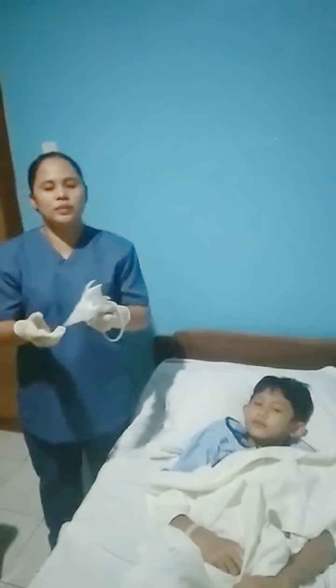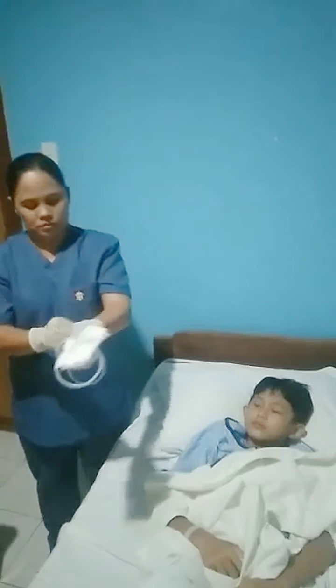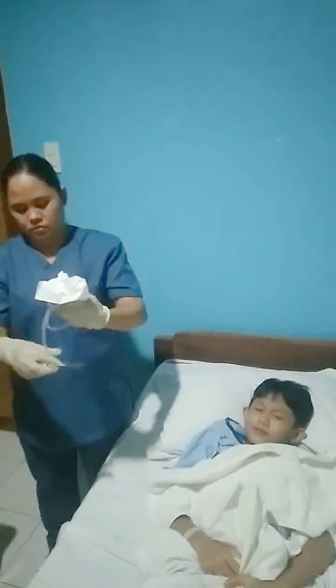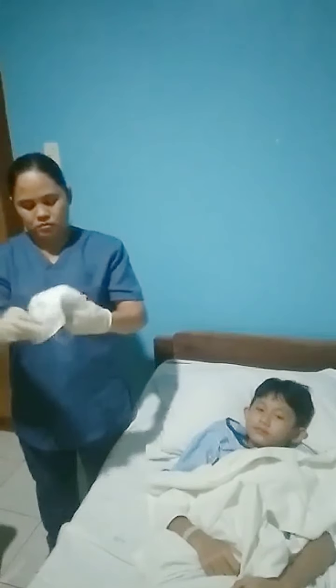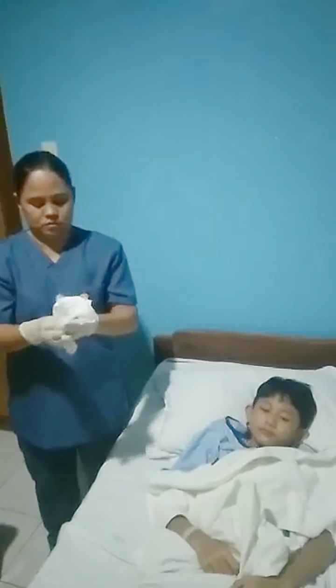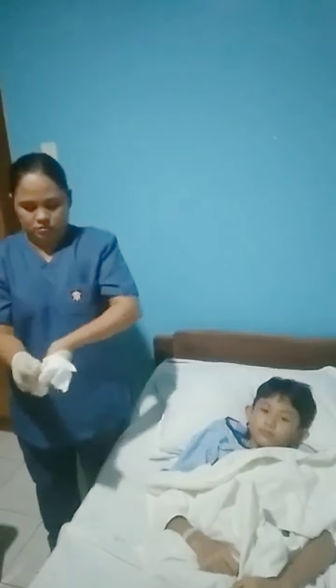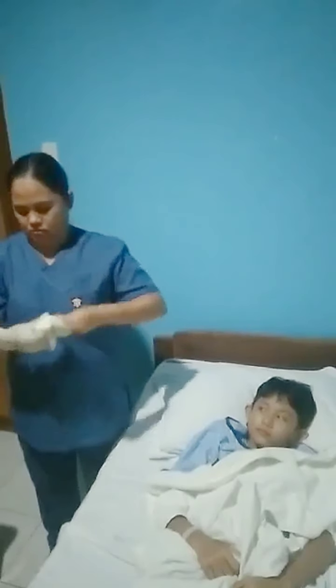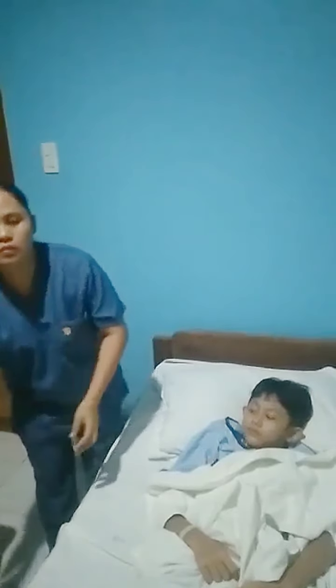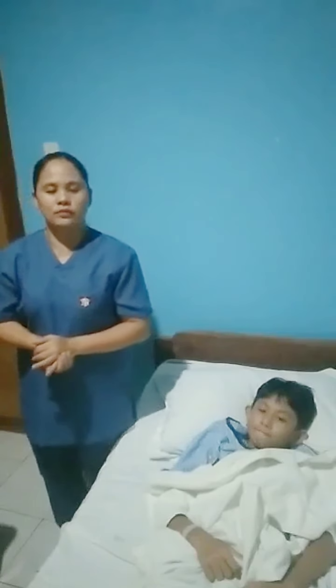Place the soiled tube in a paper towel and cover it, and you may now remove your gloves. Next is to provide comfort to our patient and give mouth care to remove secretions in the oral cavity.